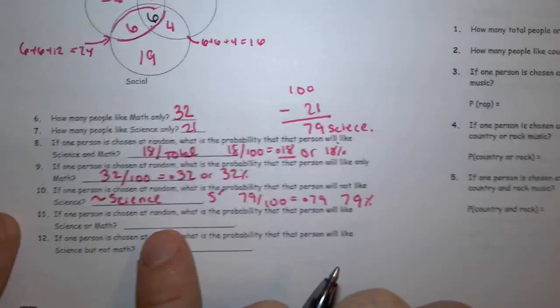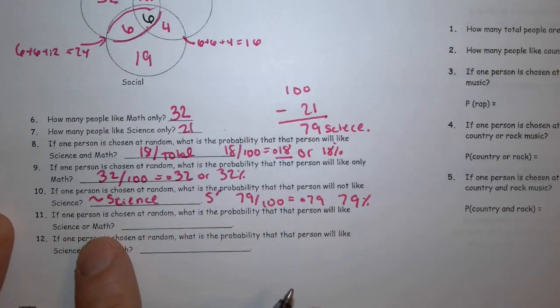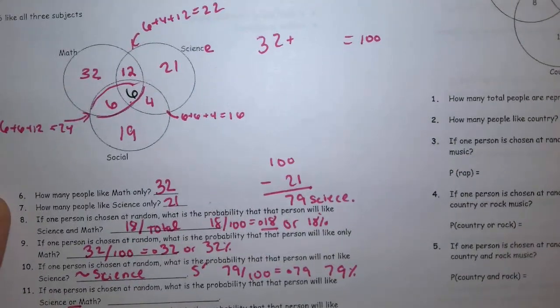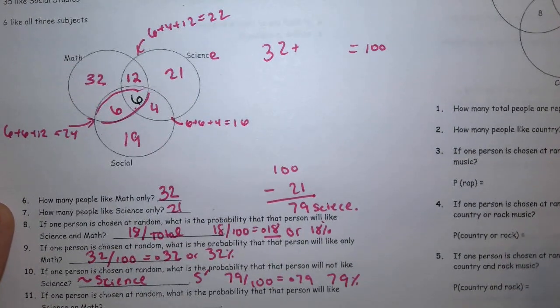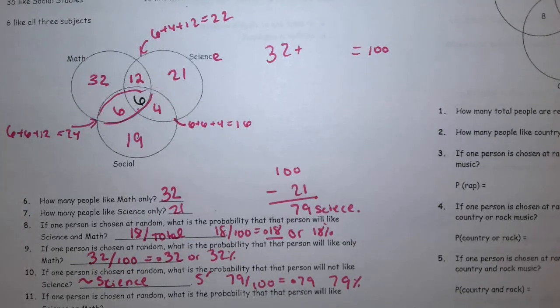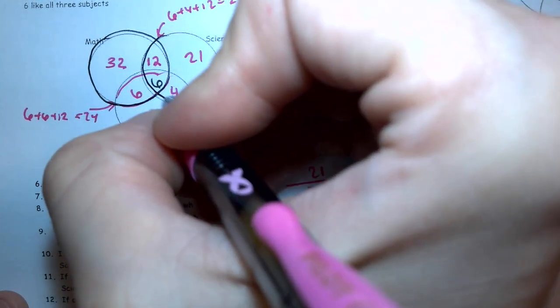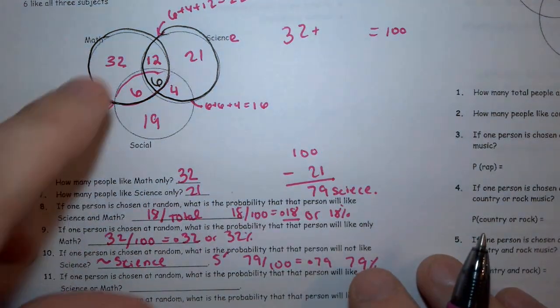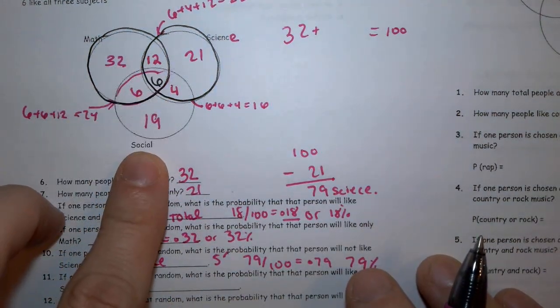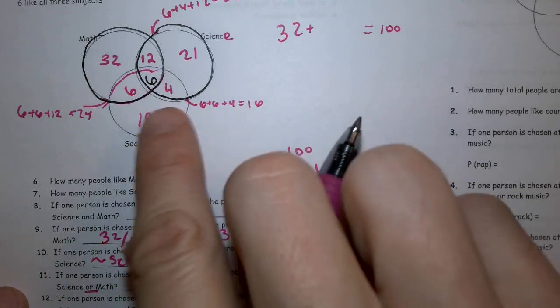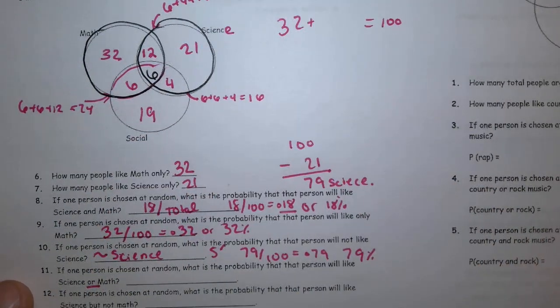If one person is chosen at random, what is the probability that person will like science or math? Science or. See the science or part? So that means that they are allowed to like science, they are allowed to like math, they're also allowed to like social studies as long as they like science or math. So that means that it could be anybody in this circle or anybody in this circle. And it would be essentially, you don't only like social studies. That was very difficult to come up with English-wise.